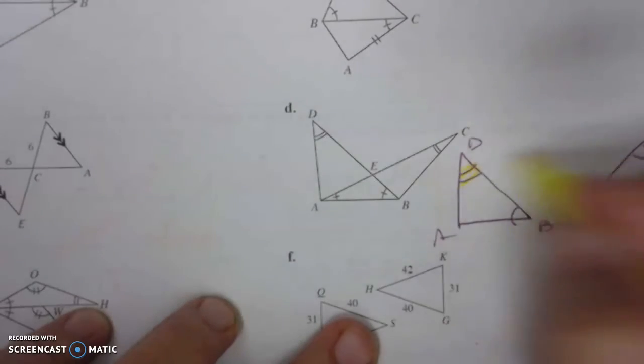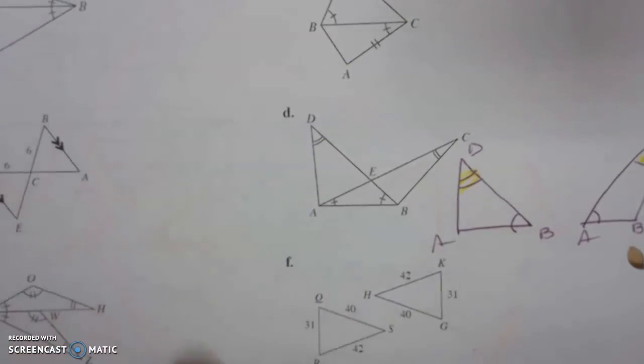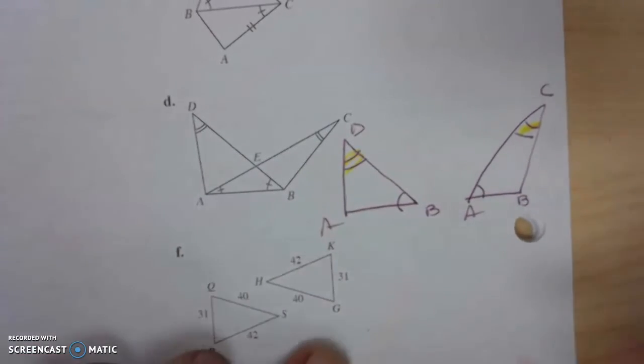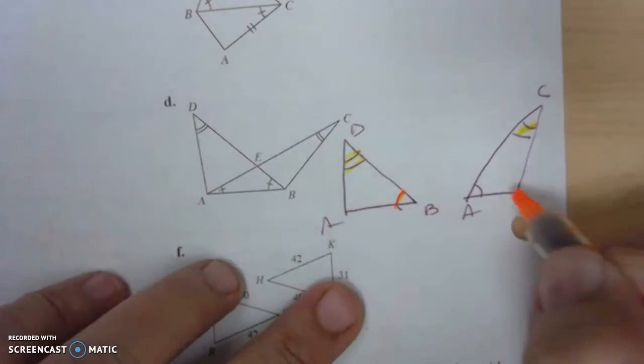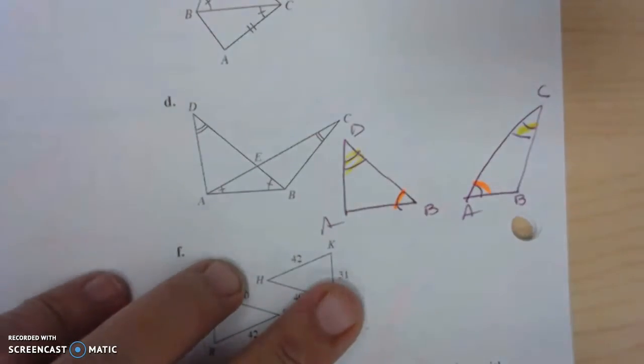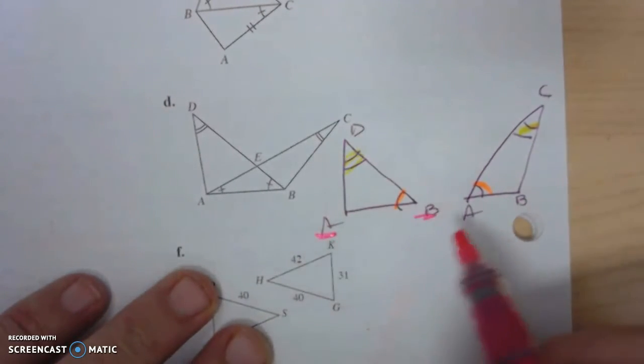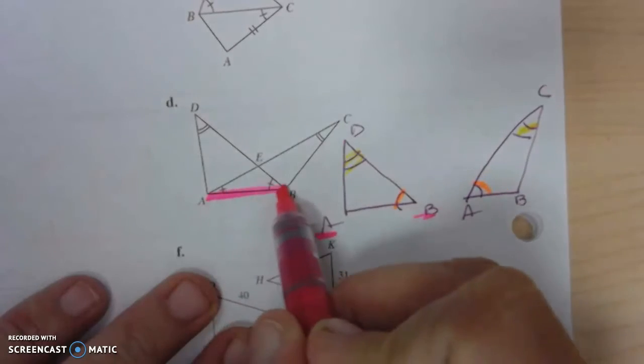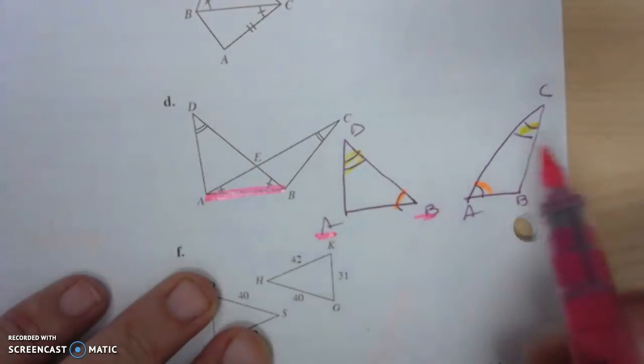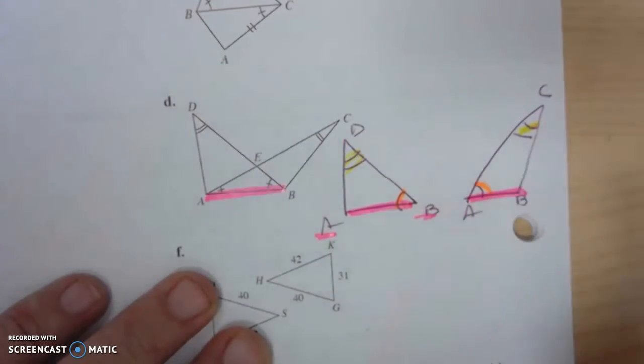I have this marking matches this marking. I like to do it in color. I have this marking is this marking. And then what else do I have? So kind of the secret, see how it says AB? See how this piece right here is part of the left triangle and part of the right triangle? So let me make it part of it, and then let's see if this works.